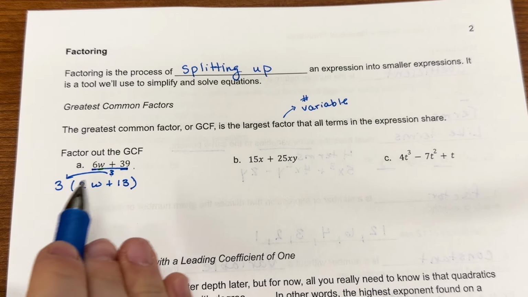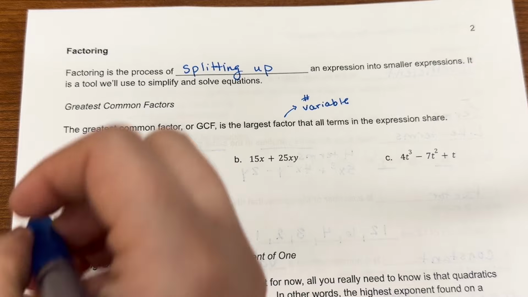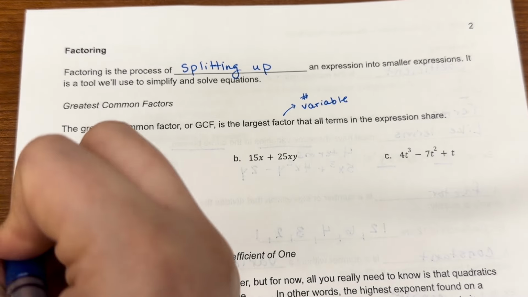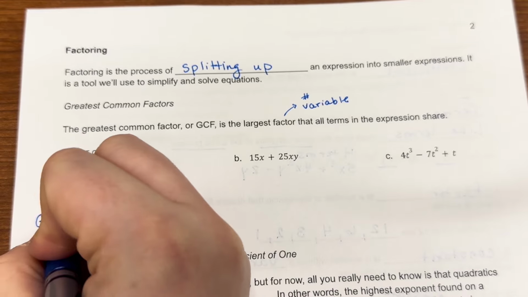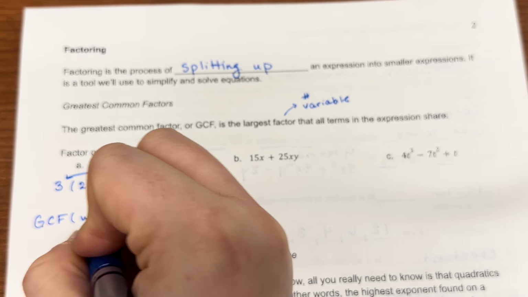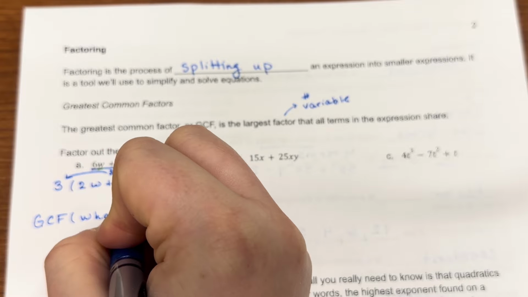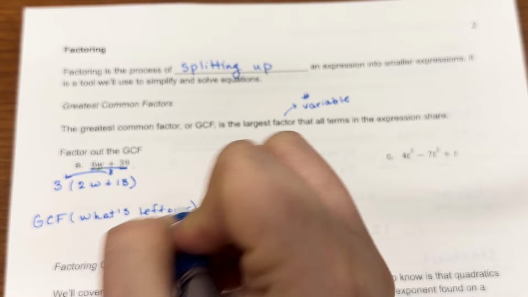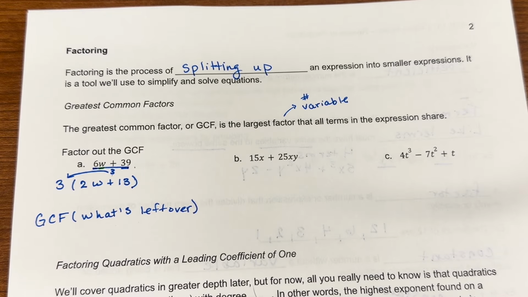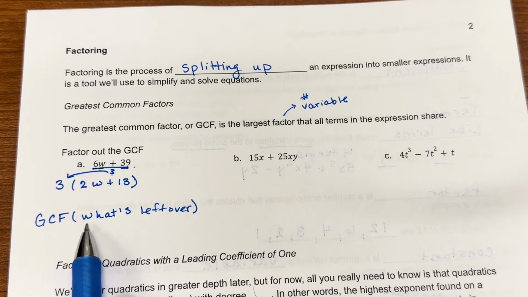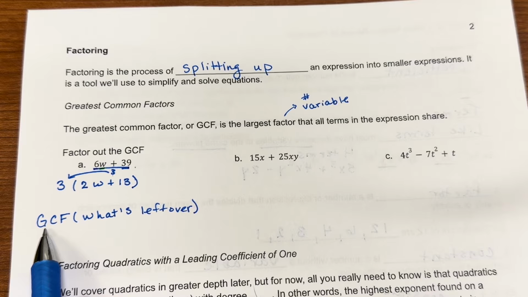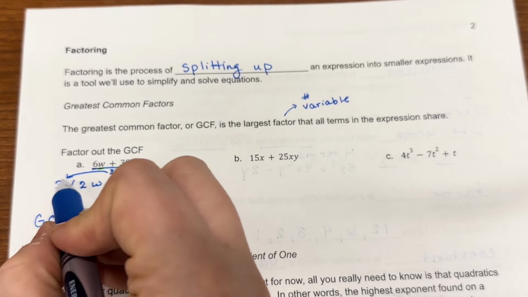And we pull that GCF out in front, and then what's left over. So after you factor out a GCF, it's always going to take this form: GCF and then what's left over. And for now, this is all we're doing. We'll see that we're going to have to factor this leftover part as well, but for now, we're just pulling out that GCF. So we're good. This is it.